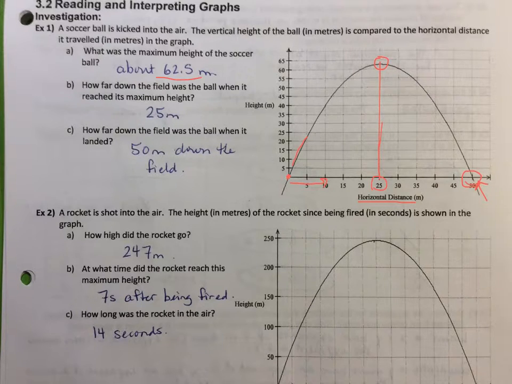Number 2 is the rocket being shot into the air. And what we have is the height in meters of the rocket since being fired. And my picture accidentally cut off the bottom of this graph, unfortunately. How high did the rocket go? We're looking at this top point here, and I estimated that to be 247. I would say anything between like 240 and 250, well, less than 250, I'd probably accept as answers.